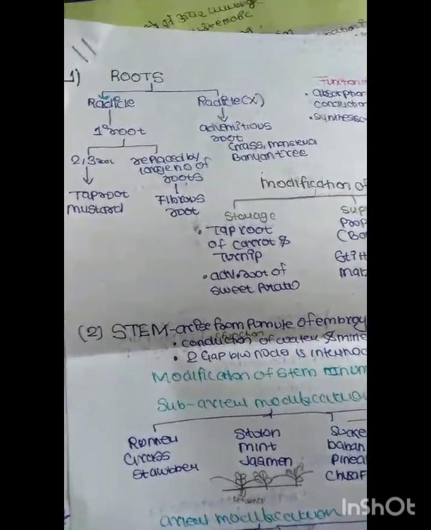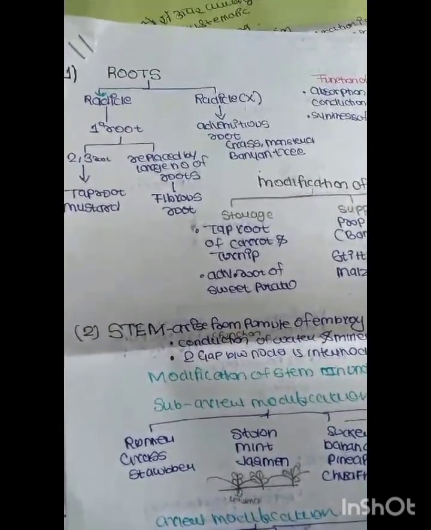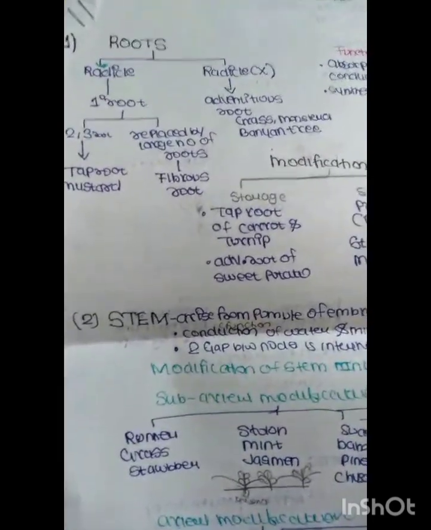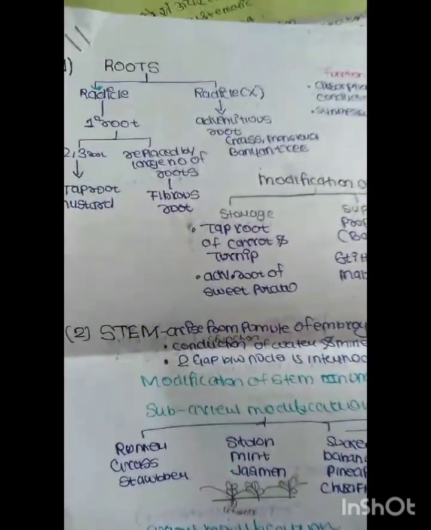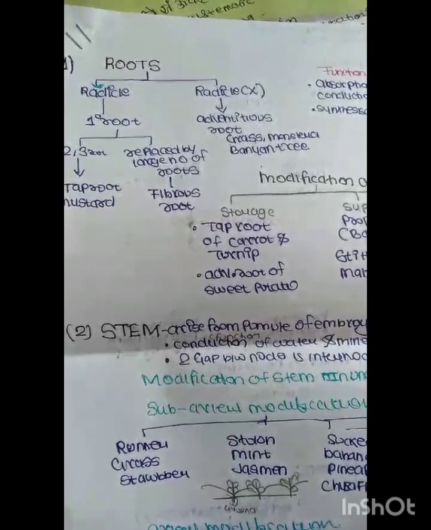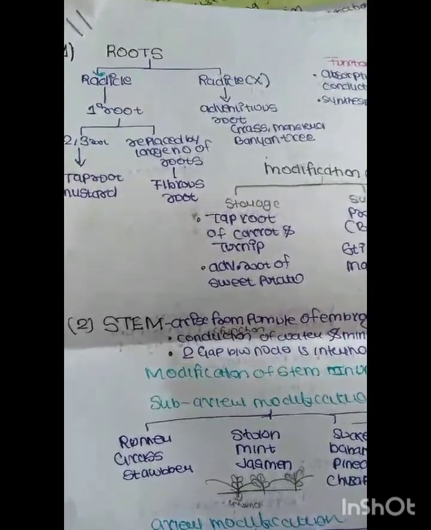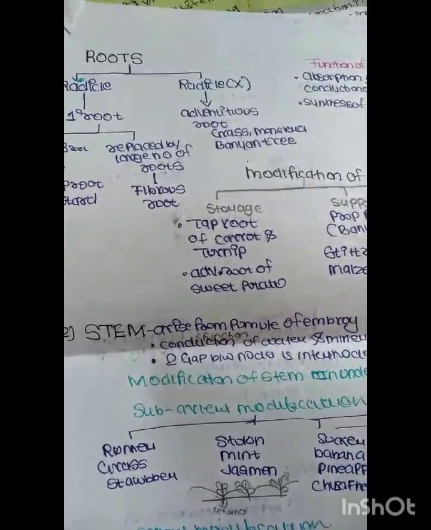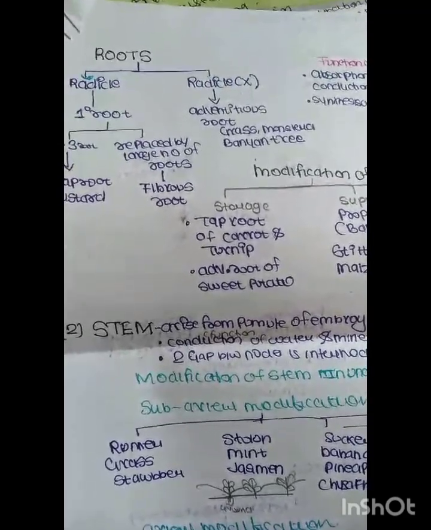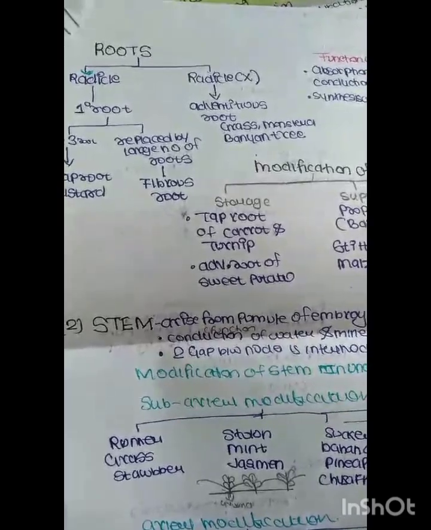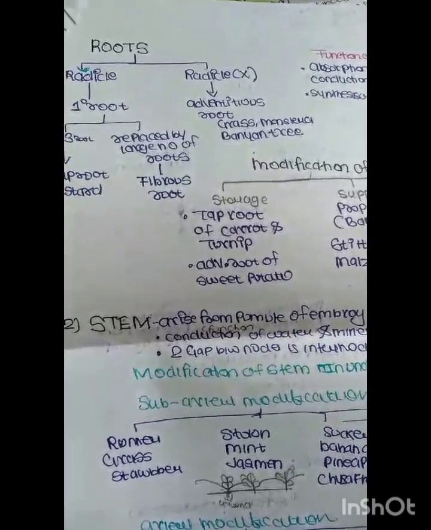The primary root is further divided into secondary and tertiary roots, which form the taproot present in mustard. If the primary root is replaced by a large number of secondary and tertiary roots, it is known as a fibrous root, which is present in wheat, that is, a monocot plant.